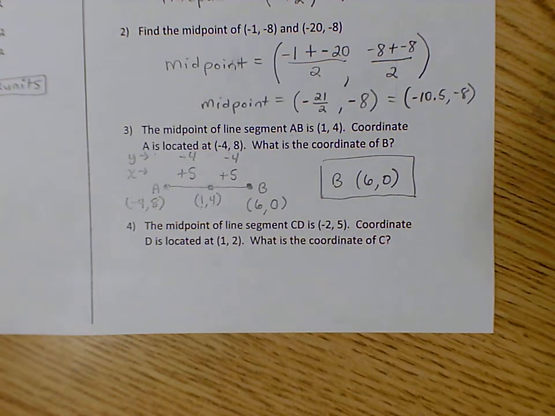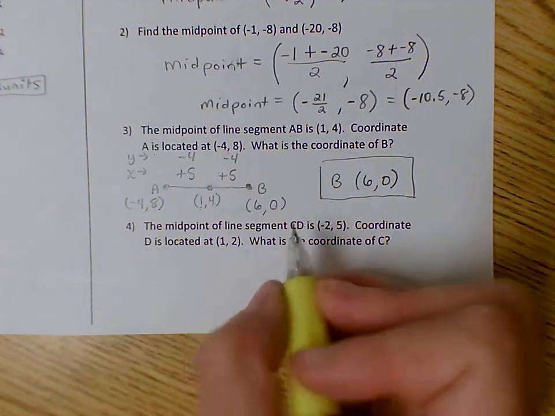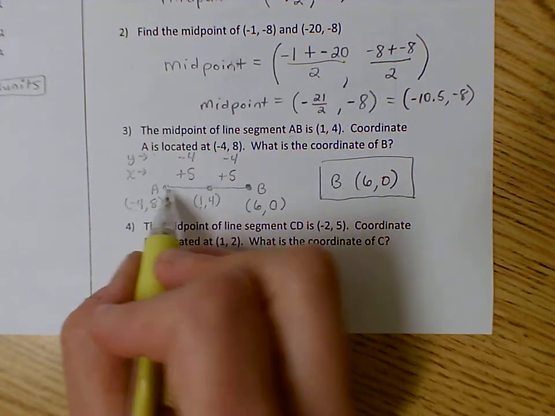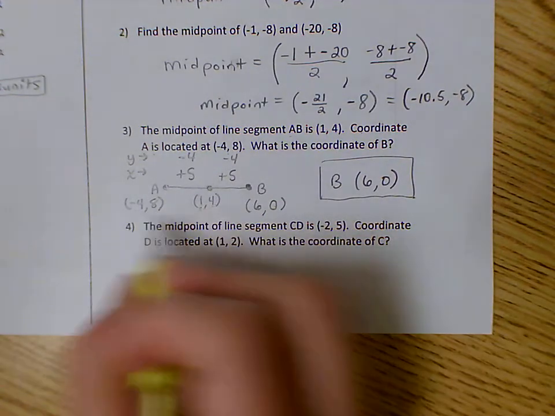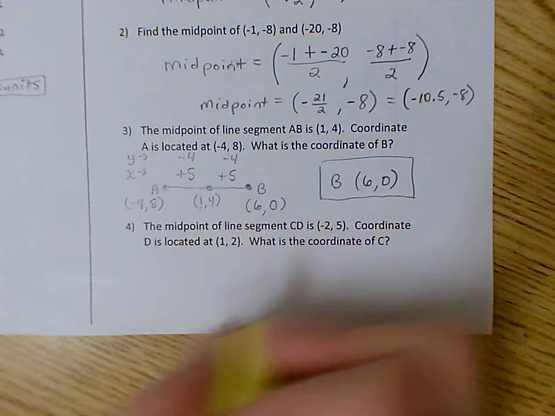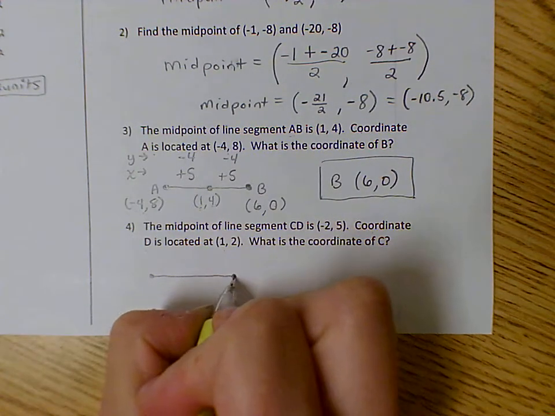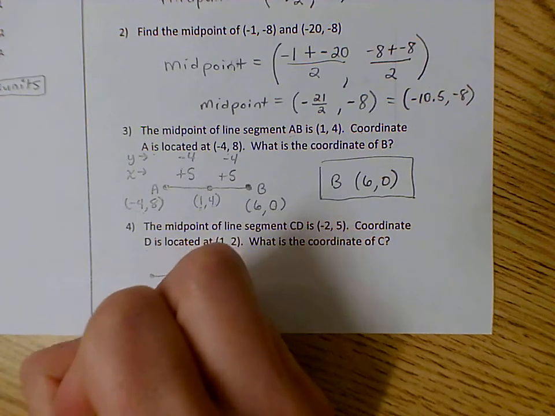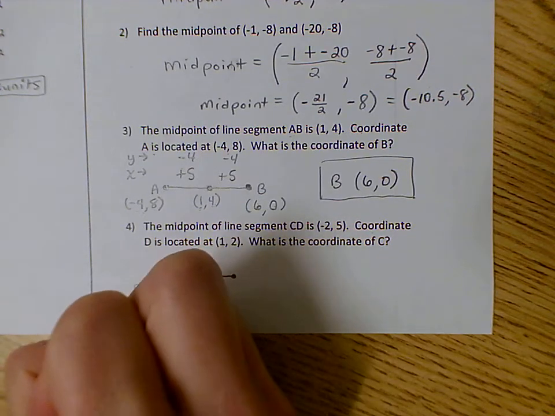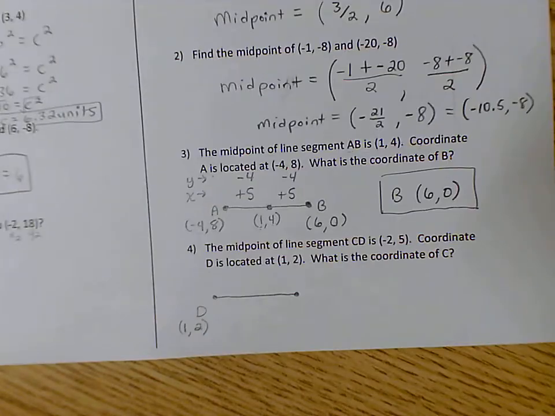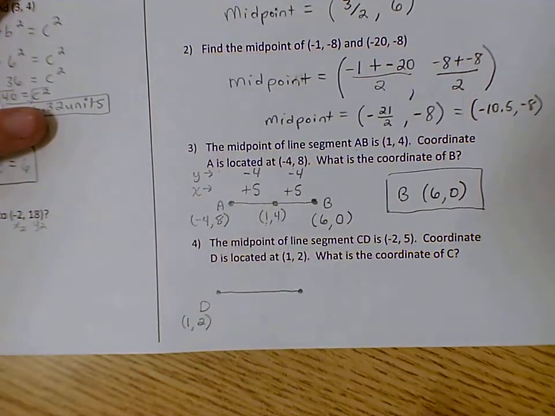And then it says what's the coordinate of C. If they give you the coordinate that's at the end, you can actually flip that line segment around so that it looks the same. So instead of writing it as CD, when I draw my line segment, I'm actually going to put the coordinate that they give me, which is D, on this side. And it'll work the same way, so you don't have to worry about it being flip-flopped or anything and it messing with your answer, okay?